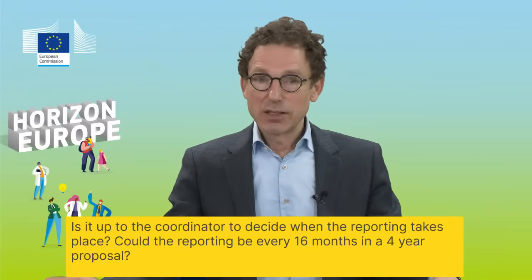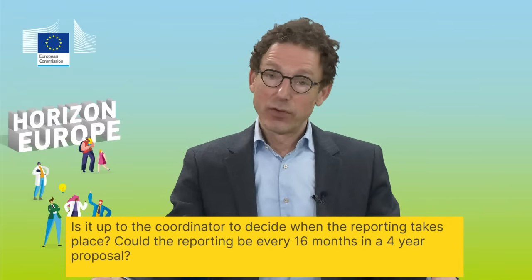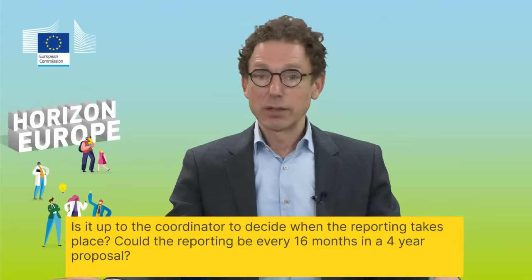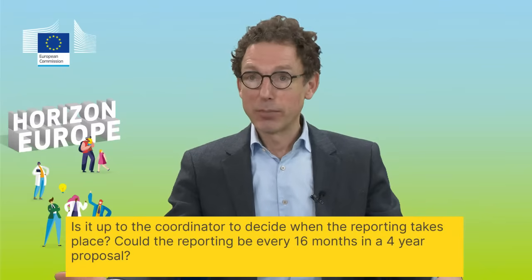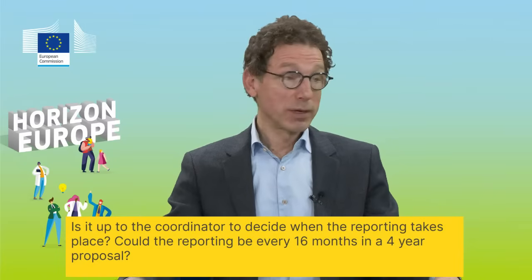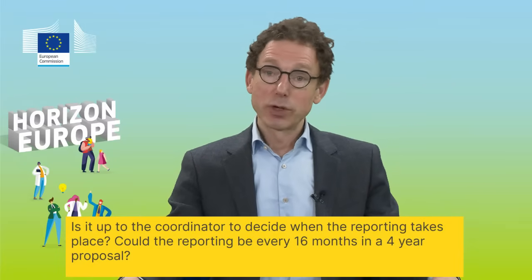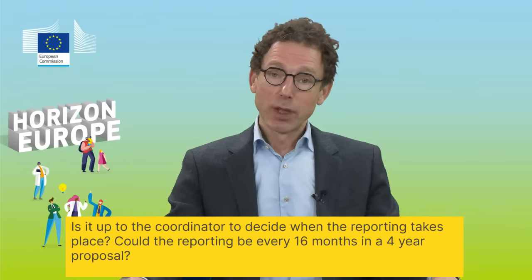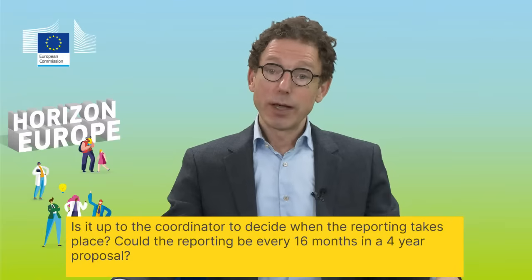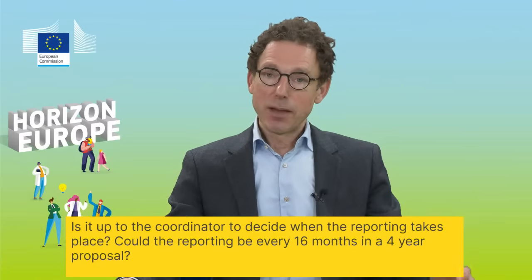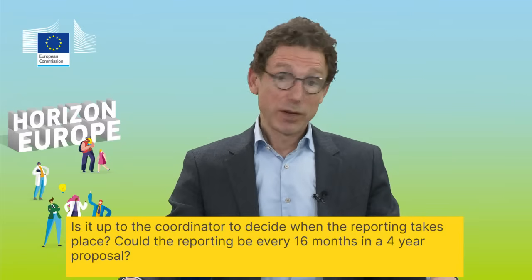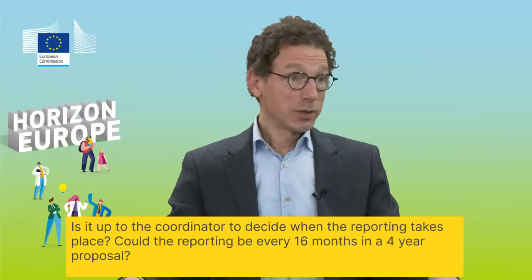And the standard reporting period is 18 months. So we work on the multiplicity of 18 months, and based on that we normally define the smallest number of reporting periods. That means in a 3-year project you have 2 reporting periods of 18 months. And in a 4-year project, you have 3 reporting periods, 2 times 18 and 1 times 12 months, and so on. So we try to minimize the number of reporting periods based on the basic unit of 18 months. Hope that is clear. Next question.